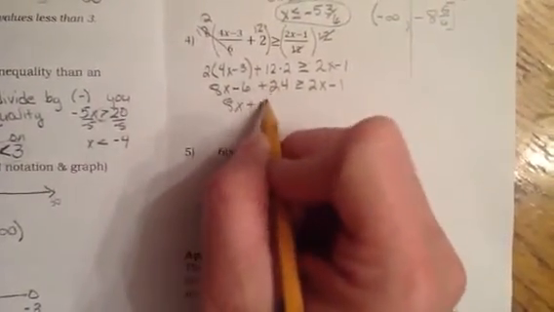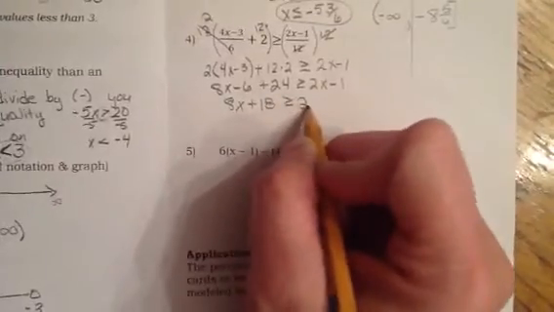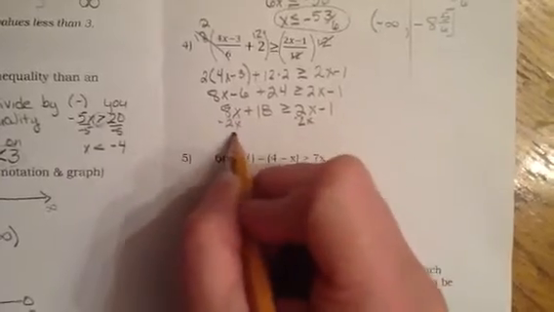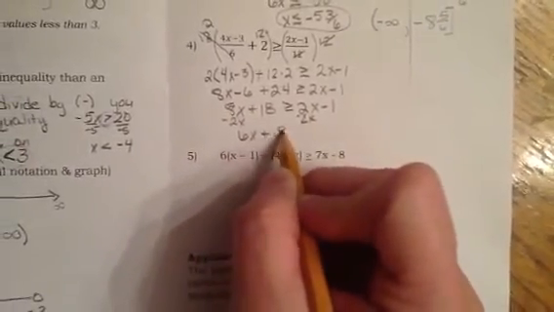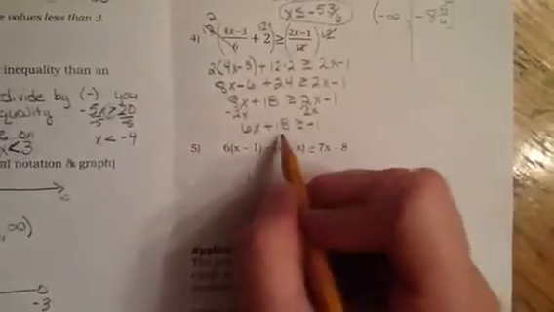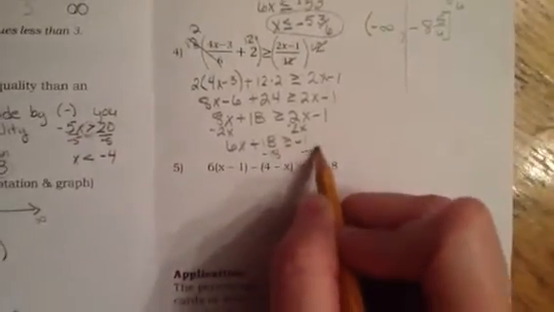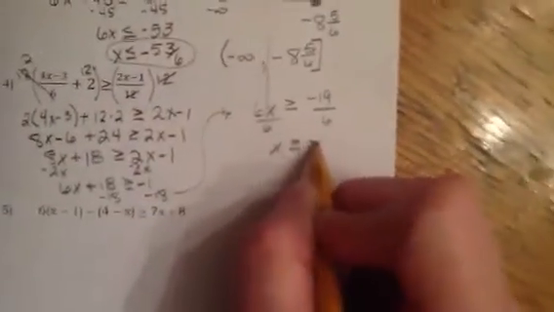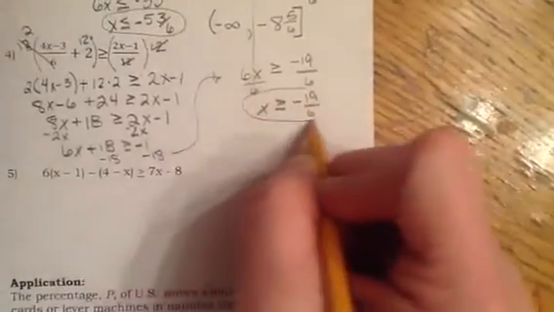Okay, these two are on the same side, so we're going to add them together. Subtract 2x to move it. So 6x plus 18 is greater than or equal to -1. Subtract 18. So 6x is greater than or equal to negative 19. Divide by 6. And x is greater than or equal to negative 19 over 6. So that would be our answer.